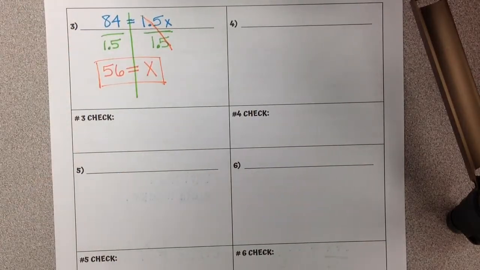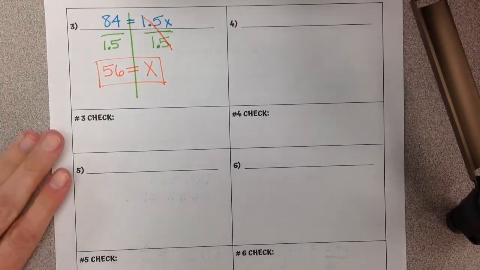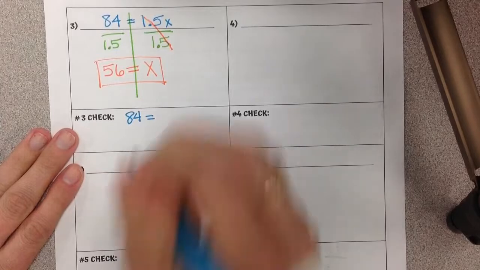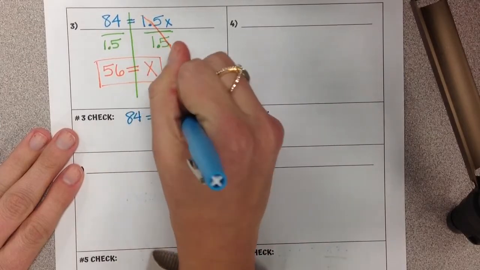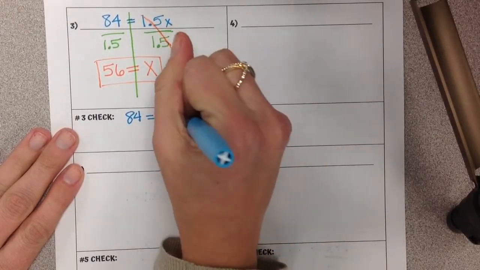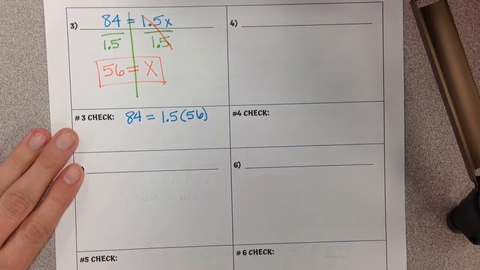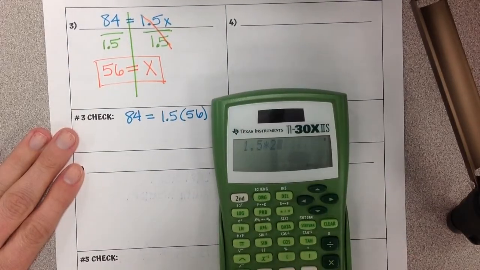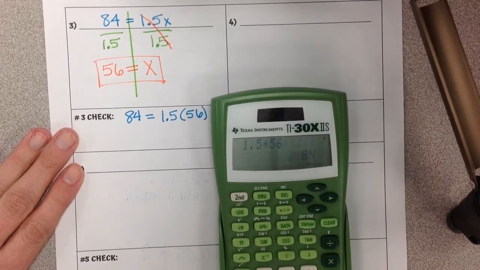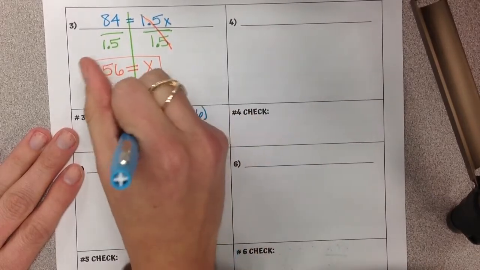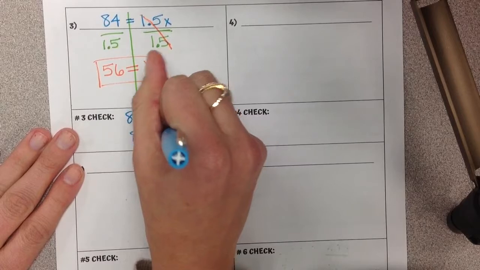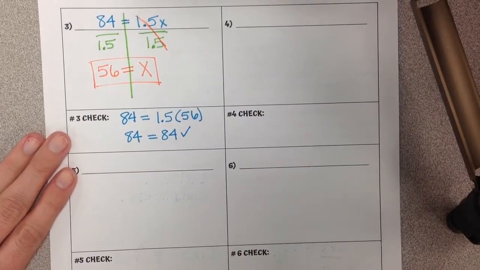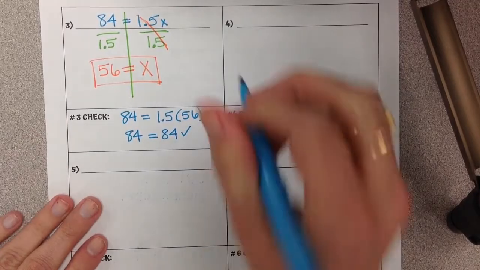Well, let's go back, plug in, see if that works. So we've got 84 on the left equals 1.5 times x, which we are saying is 56. Let's see if we plug that into our calculator. 1.5 times 56, we get 84. Just as the problem says, that means we did it correctly. Moving on to number 4.